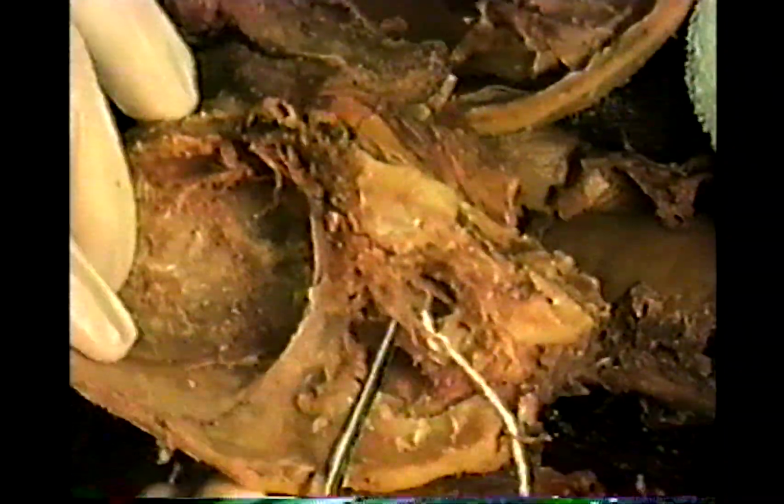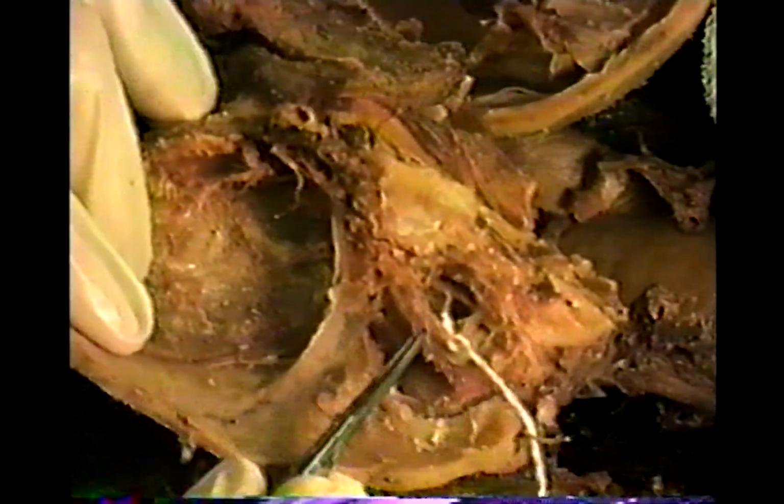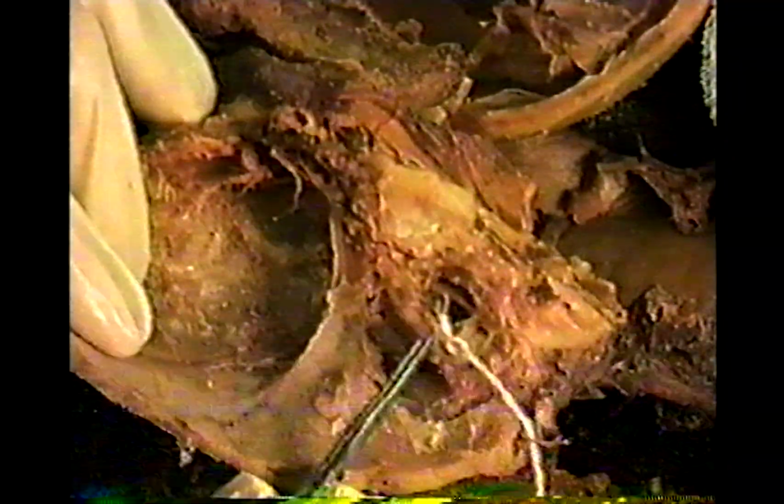One of the first structures you see would be the frontal nerve, which is not shown here. The second one, right underneath the frontal nerve, would be the levator palpebrae superioris, right here. And then right underneath the levator palpebrae superioris would be the superior rectus. You can also see, in the upper medial corner, the superior oblique muscle.